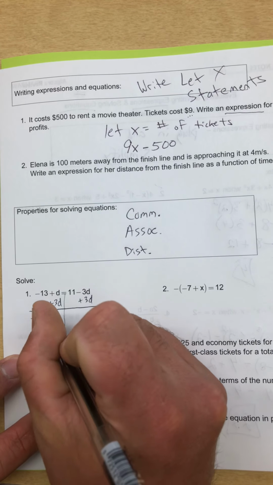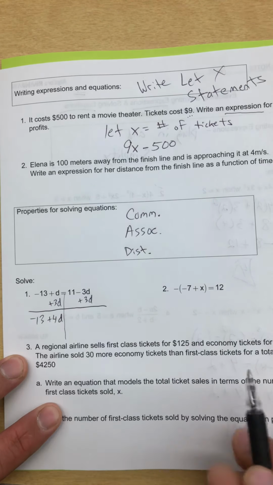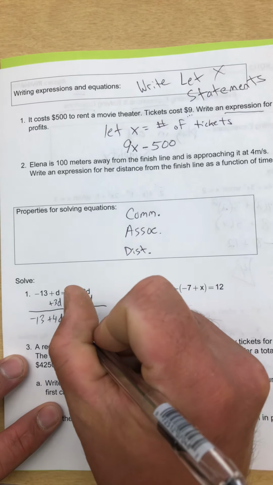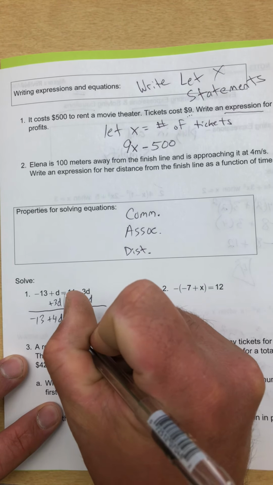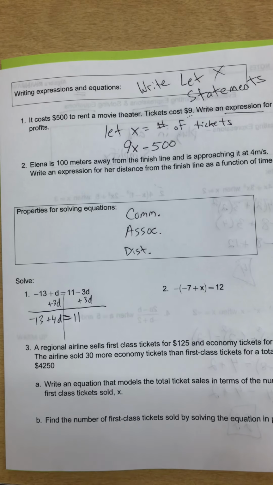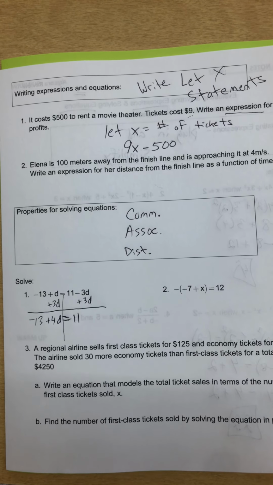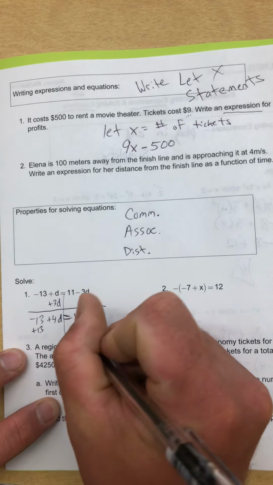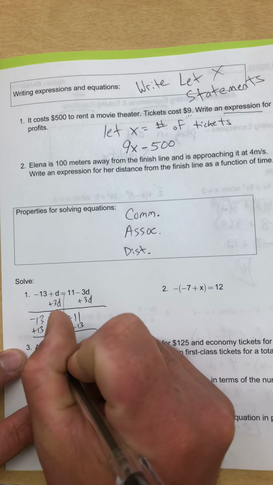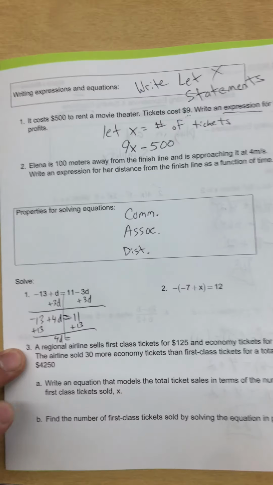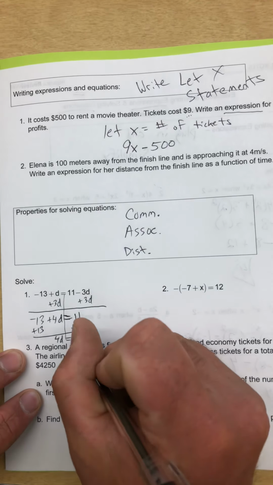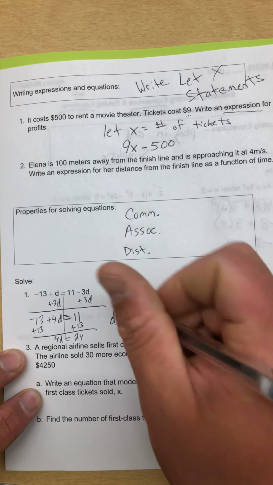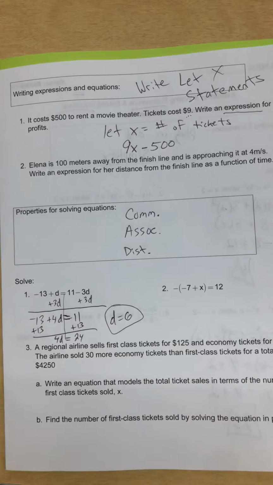So I get negative 13 plus 4D, combine like terms, all that good stuff. Don't forget your Algebra 1 basics. Still equals 11 over here. All right, keep going. Maybe we got the D's together. Now you've got to get the numbers together. Add 13 over. Didn't leave you much room. 4D equals, is that 24? Divide by 4 on both sides. D is 6. Hopefully you show more work than I did.